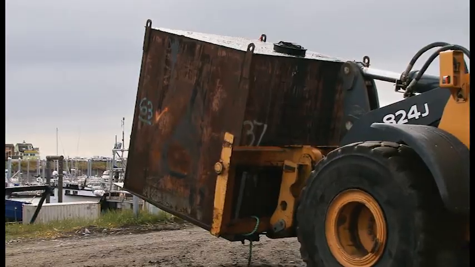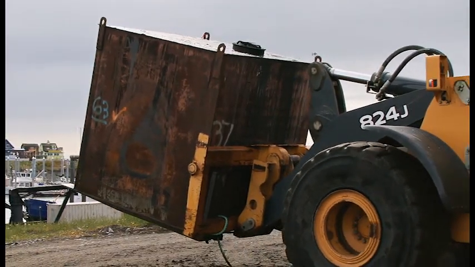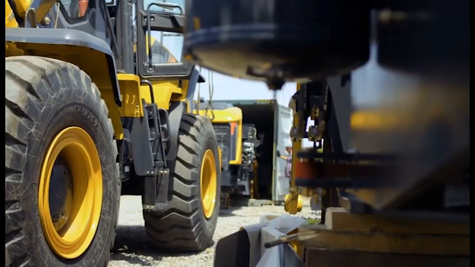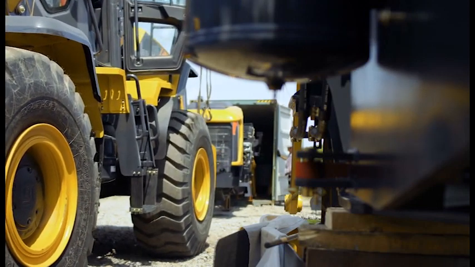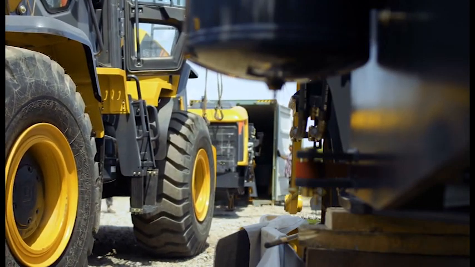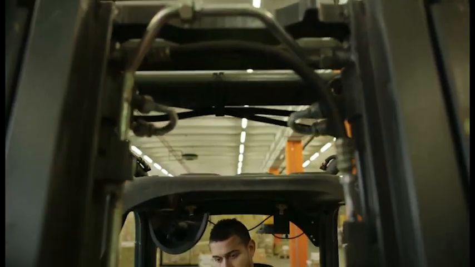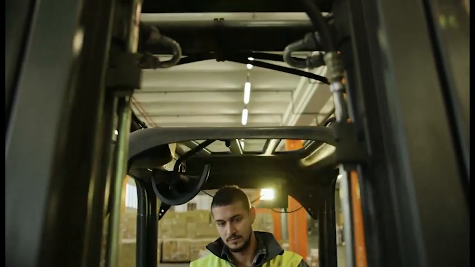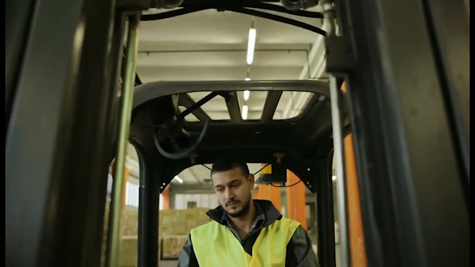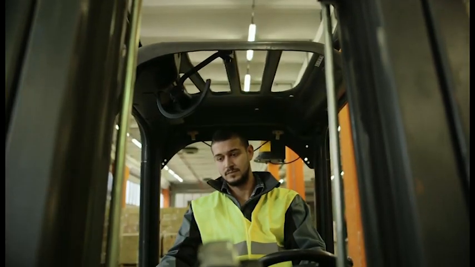Only use the attachment for its intended purpose. Do not exceed the rated capacity of the forklift and attachment combination. Treat unloaded forklifts with attachments as partially loaded. Attachments should be included in any scheduled maintenance and inspection program.